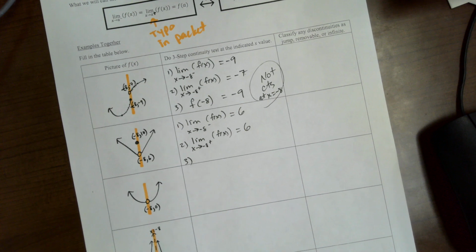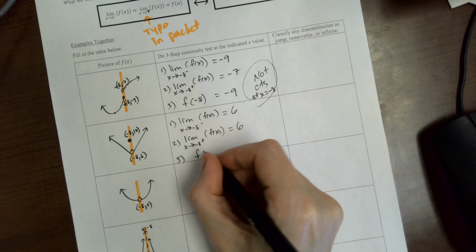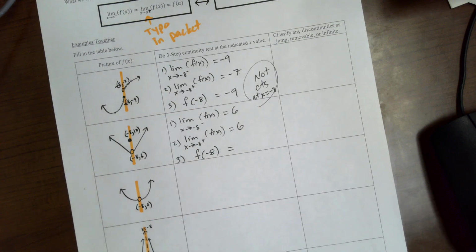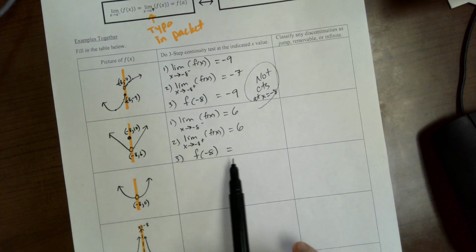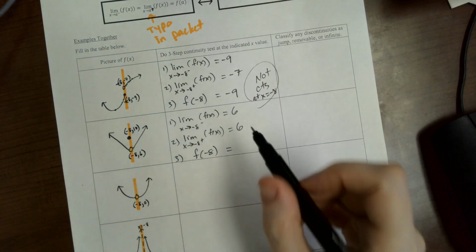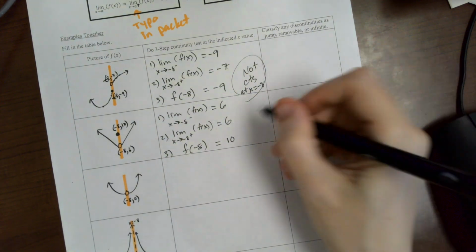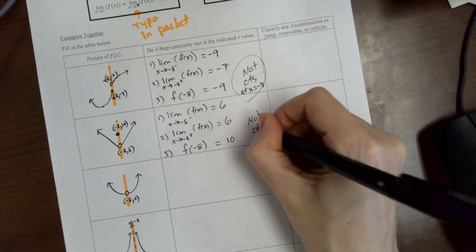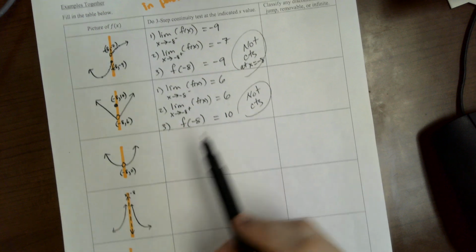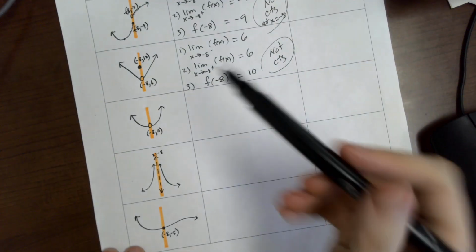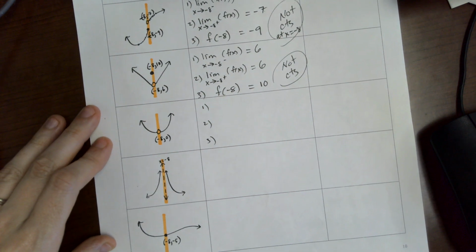And then for the third thing, I need f of -8. f of -8 is the y value that has an x value of -8. So you're looking for a closed circle, and it's there. It's 10. All right, guys, so these three don't all match. So again, not continuous. Now we'll do this one, and I'll stop writing the notation over and over. We could just write the answer.